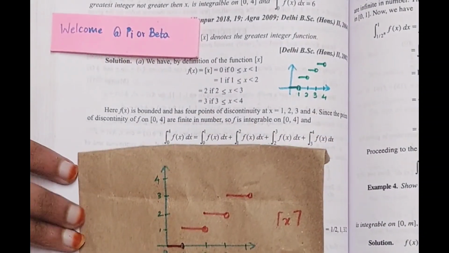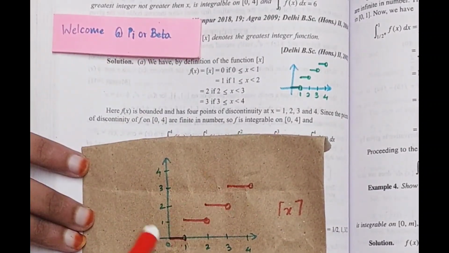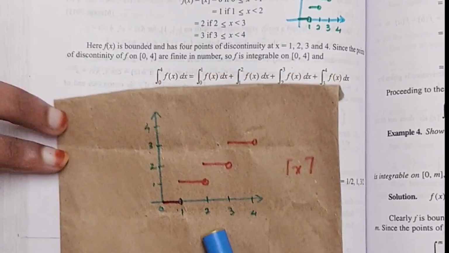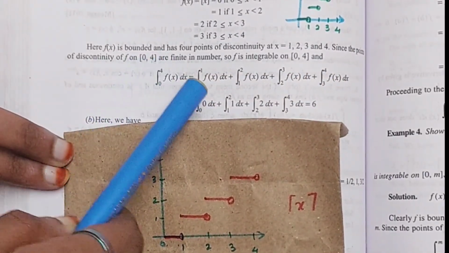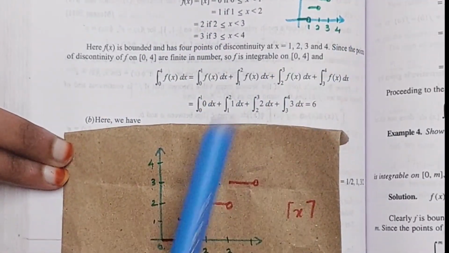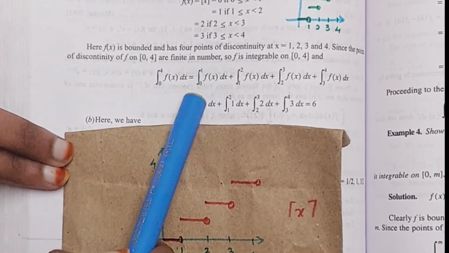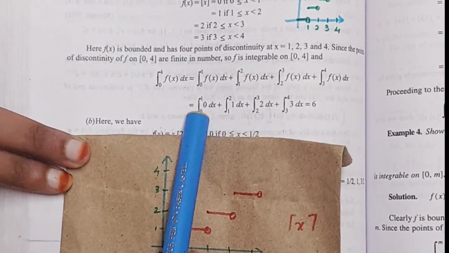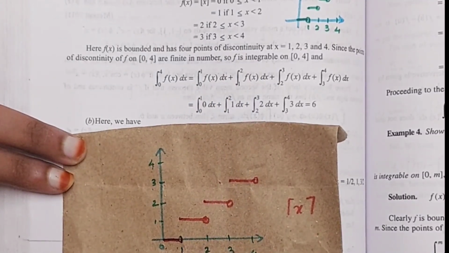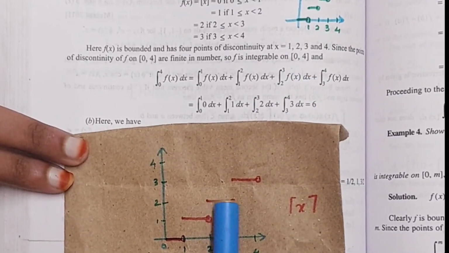So what you have is, this is the function and you have to integrate it. So in order to integrate, for this 0 to 4, you will be splitting this function into 4 intervals: 0 to 1, 1 to 2, 2 to 3, 3 to 4. At 0 to 1, what is the function? At 0 to 1, the function is 0. So you will be putting 0 dx. That is, you are integrating 0. Then at the 1 to 2 interval, you will be having 1. You need not worry about the endpoints, okay? Then 2 to 3. At 2 to 3, the function is 2.